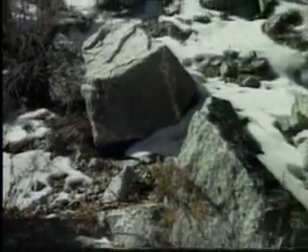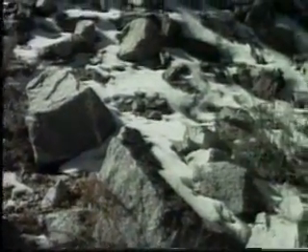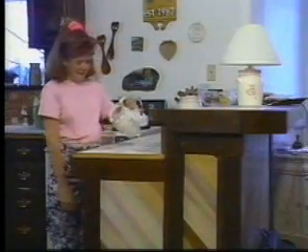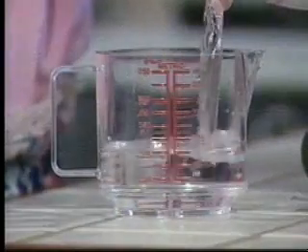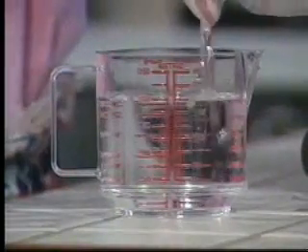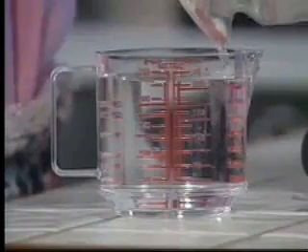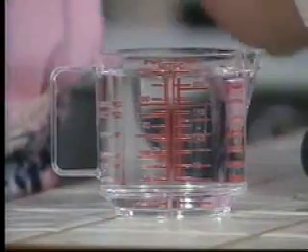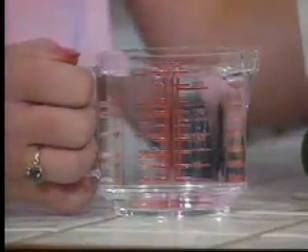Probably the most common cause of physical weathering is due to the constant freezing and thawing of water in and around the rocks themselves. Let's take a look at a simple experiment which shows how liquid water expands when it turns to solid ice. We fill this plastic measuring cup with water up to the top mark. We want to make sure that we use a plastic container and not a glass container.